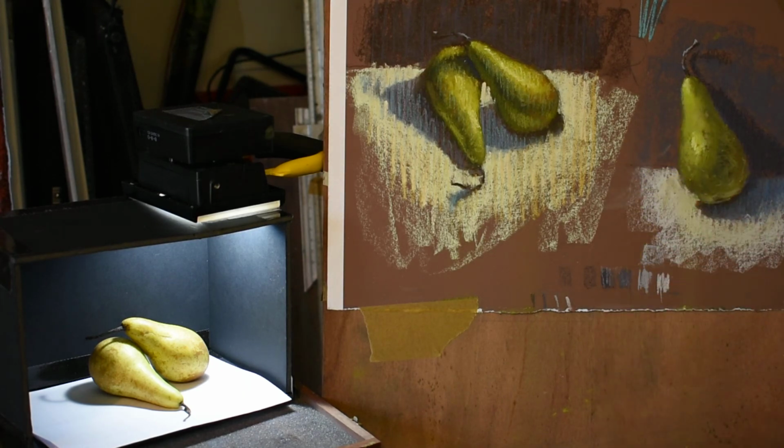So that concludes the demonstration of two pears. Hope you have fun trying your own example, and send me your drawings and I'll give you some feedback.